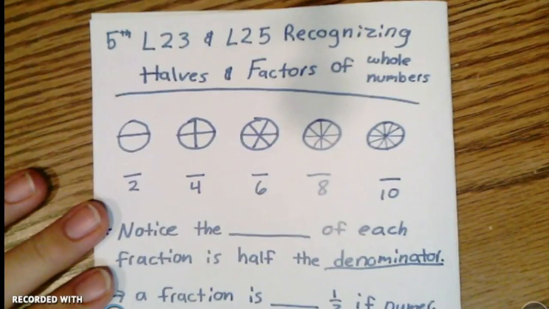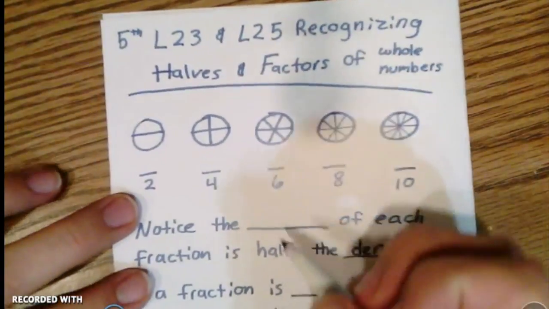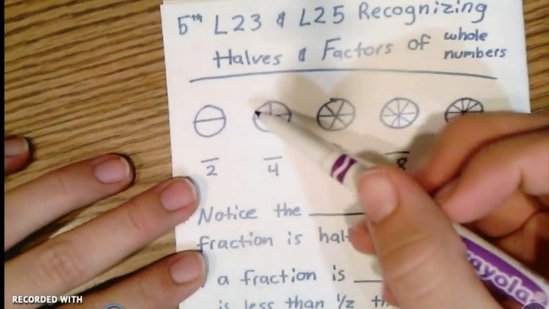We are here with two lessons today. Lesson 23 on recognizing halves and lesson 25 on factors of whole numbers. So the first lesson is recognizing halves, and we have some pictures to help us.